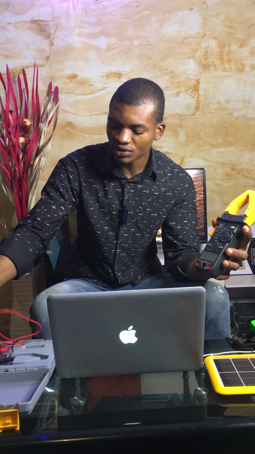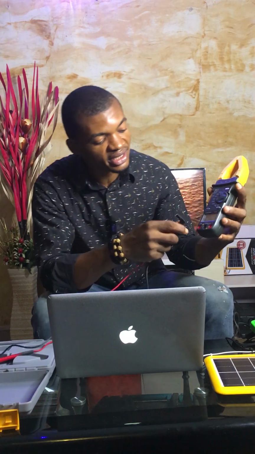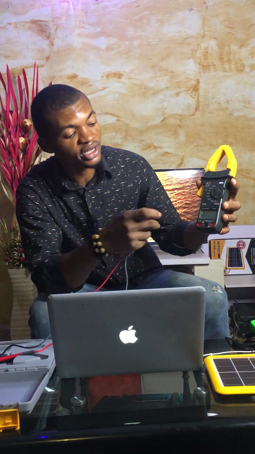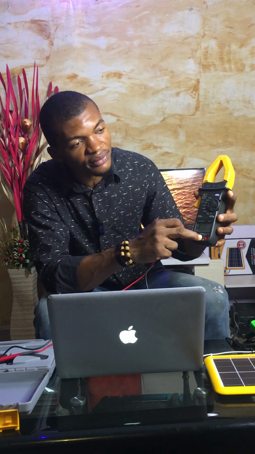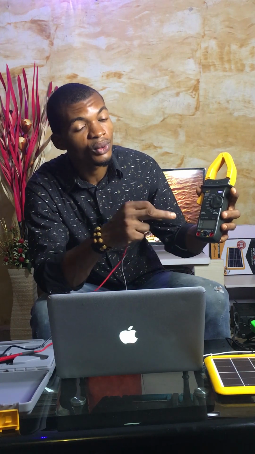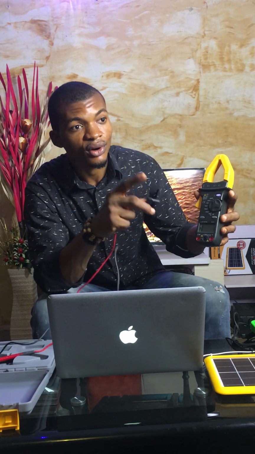let's say we are now going to measure the internal resistance or the resistivity or the continuity of a conductor. Here is the common or the ground. When we talk about ground or common, we are talking about the negative side of the battery.